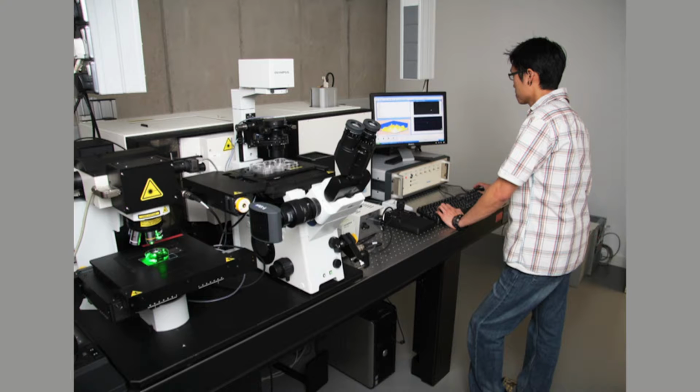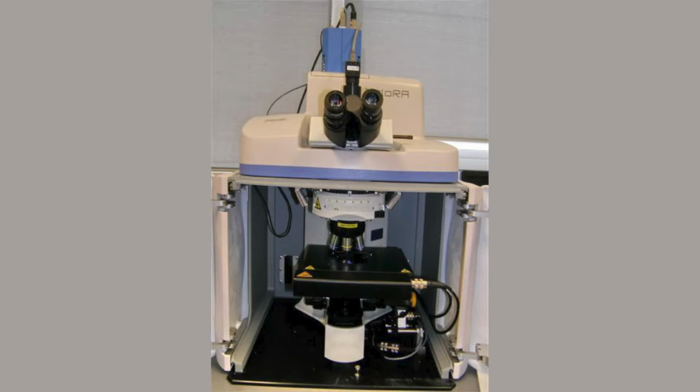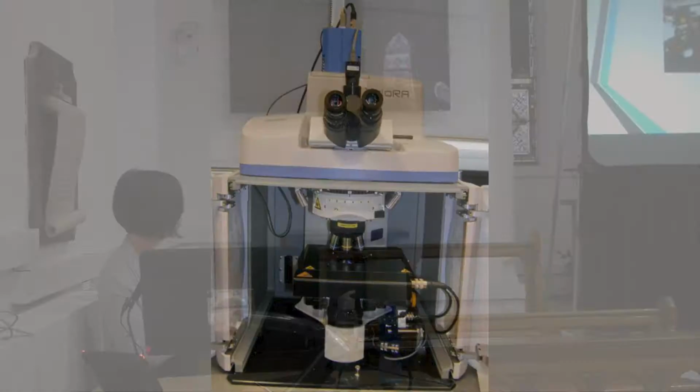And then in the lab also we have a couple of smaller systems, which is basically just a microscope with this box on top, which is where the spectrometer is. So this is, let's say, a more user-friendly, more simple kind of system that we're using for our biophotonics applications.